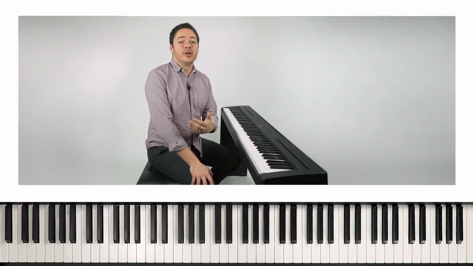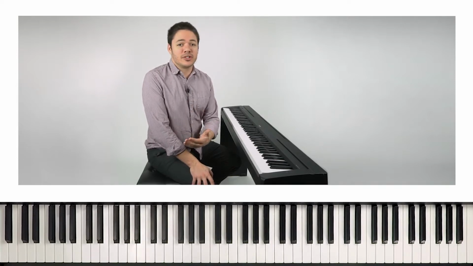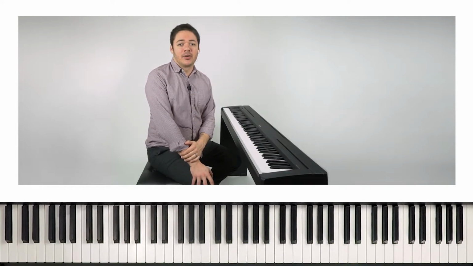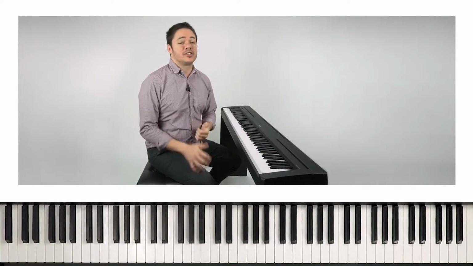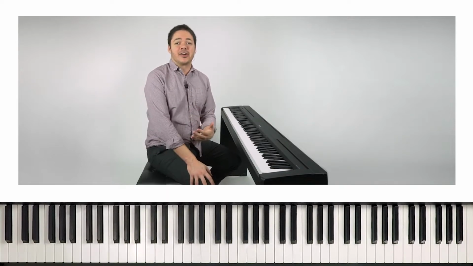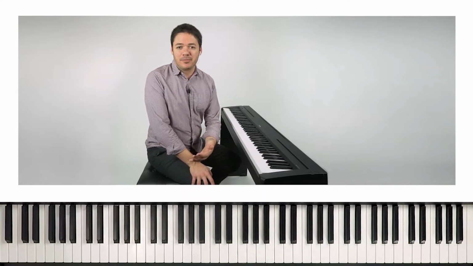Today I'm going to be teaching you the verse to Halsey's new song, Without Me. And we're going to be looking at a special arrangement of this. This is the advanced level arrangement in our interactive app. And you know who arranged it?